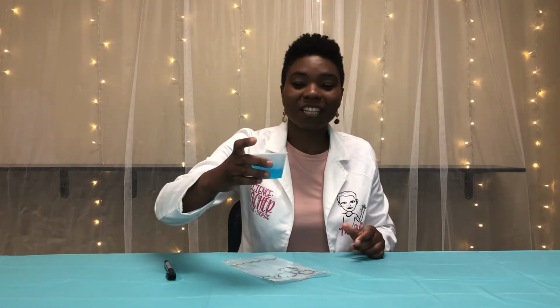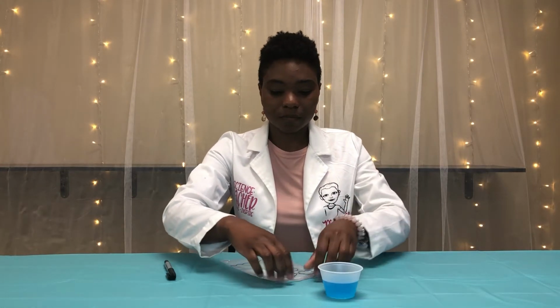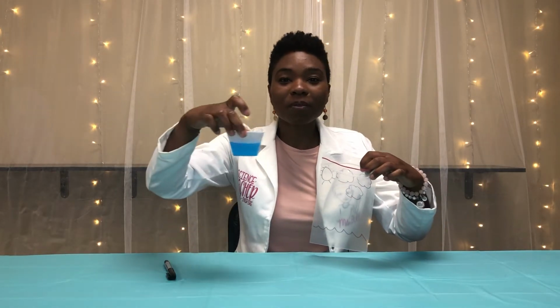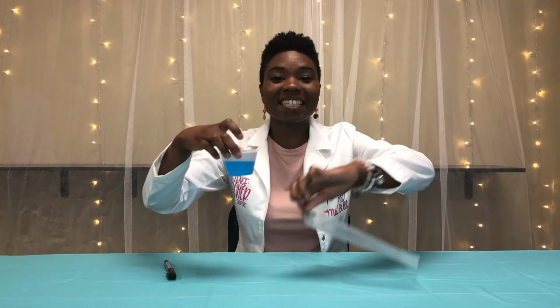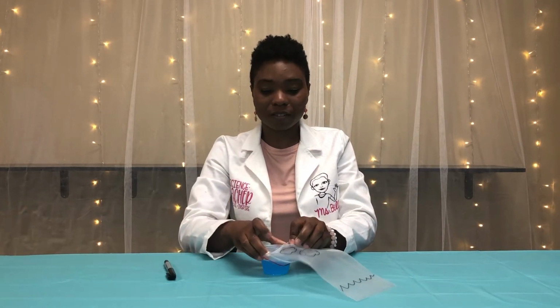Give it a few swirls and allow your coloring tablet to completely dissolve, tinting your water blue. Next, open your plastic bag and carefully place your plastic cup inside of the bag. Be careful not to spill any of your water.